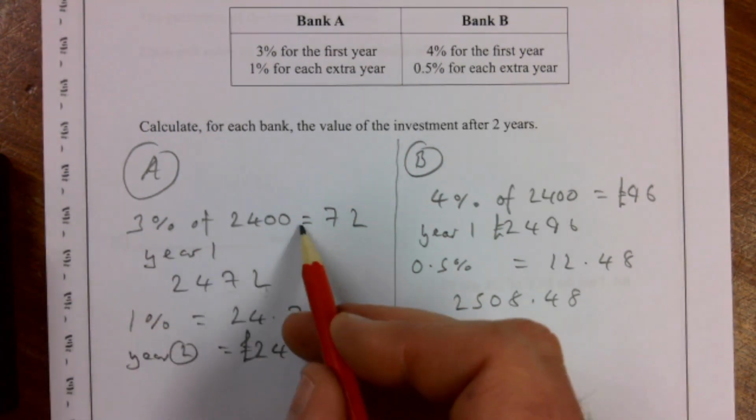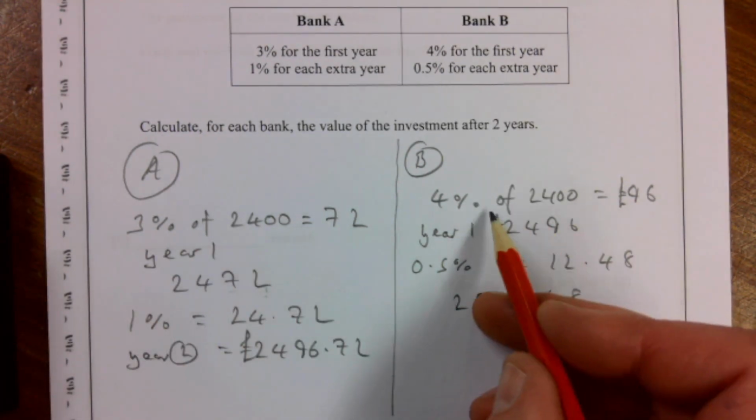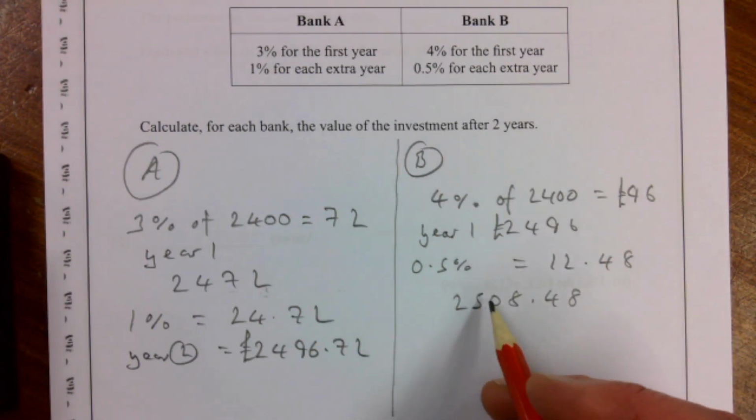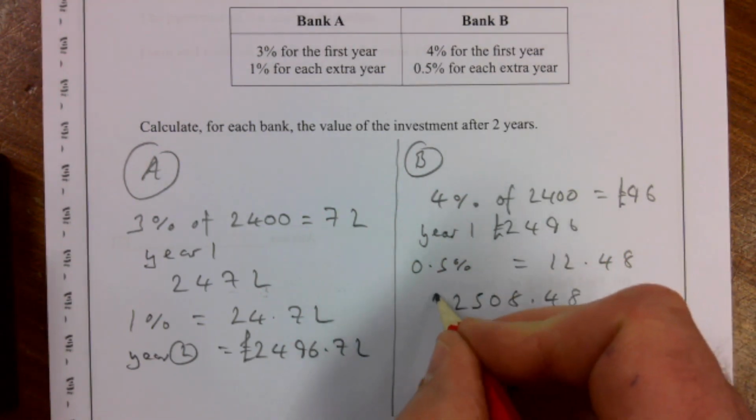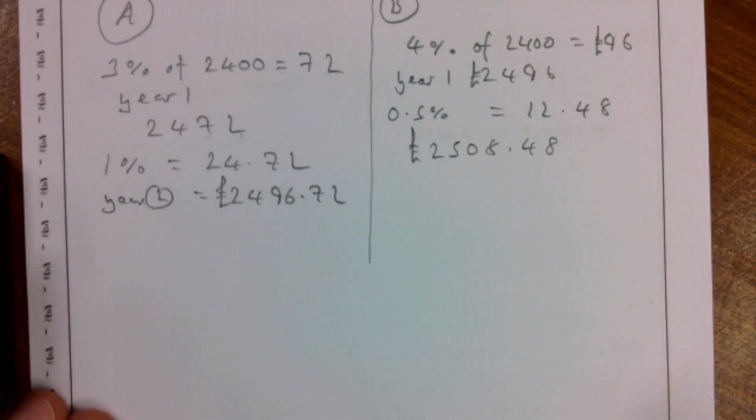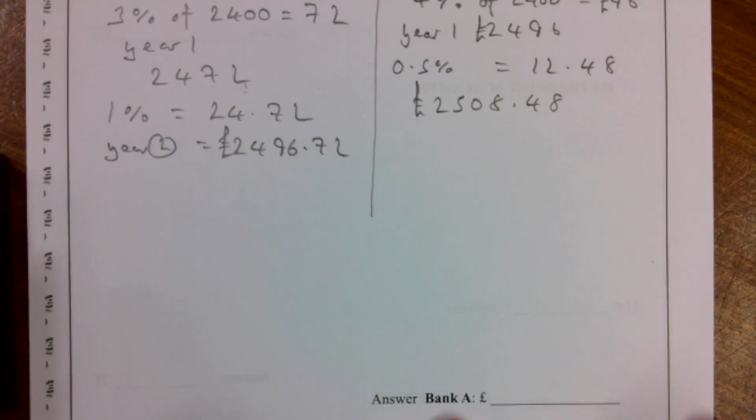There is a different way of doing it. You can multiply by 1.03 and then 1.01. You can multiply by 1.04 and 1.005. This is a slightly slower method I've used, and that's what we have. So Bank A is 2,496.72. Bank B is £2,508.48.